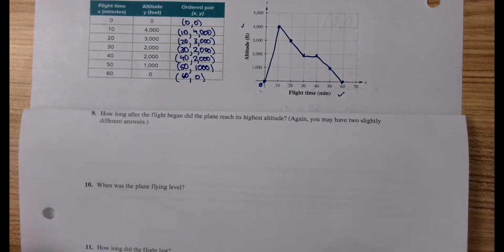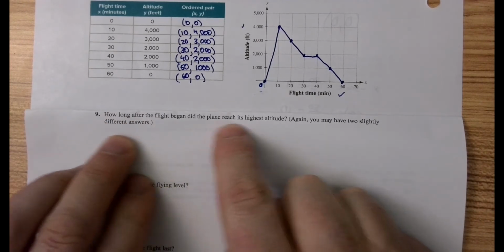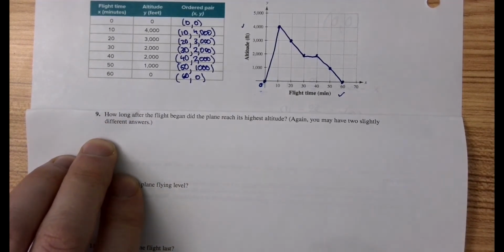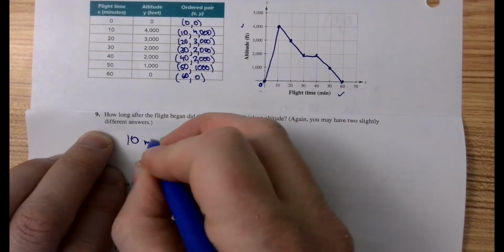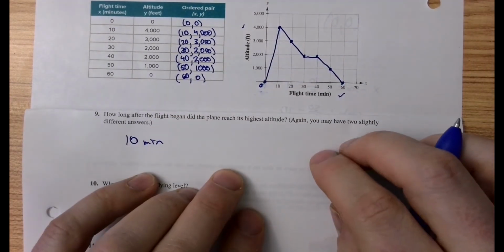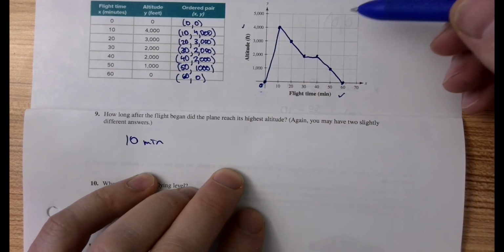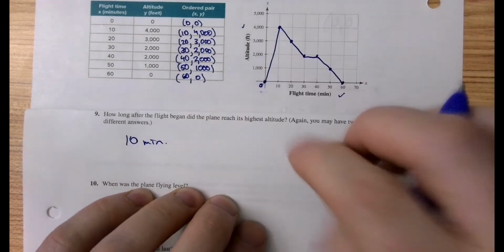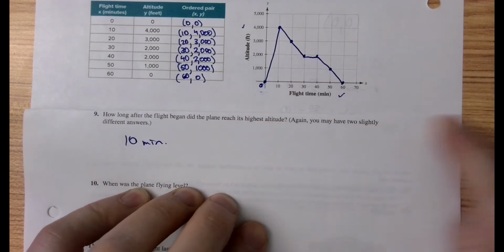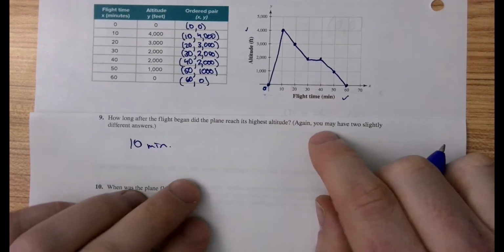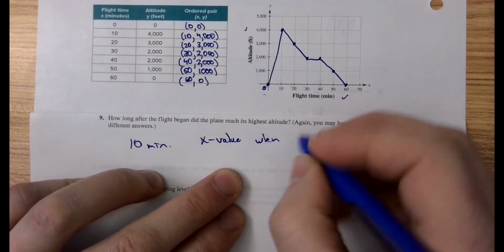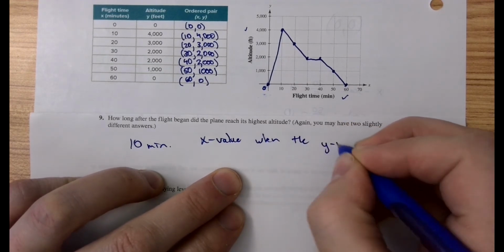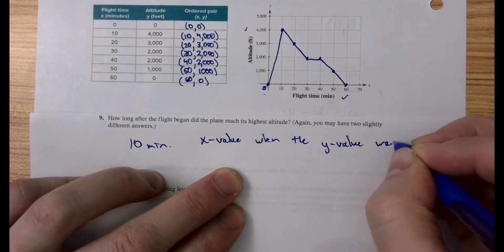All right. Here we have, how long after the flight began did the plane reach its highest altitude? Well, there we're looking at the time, the x-axis. It took 10 minutes. Do we have slightly different answers? No, I mean, maybe how we're explaining what we did. We're noting the x value when y was largest, or the x value for the highest point. So I'll say x value when the y value was largest.